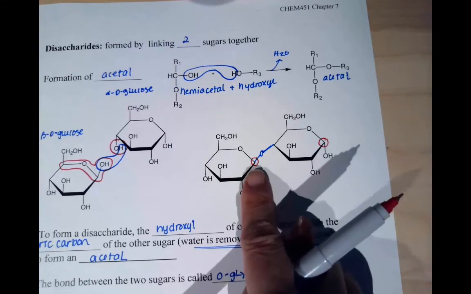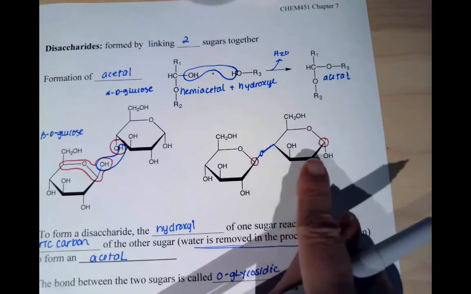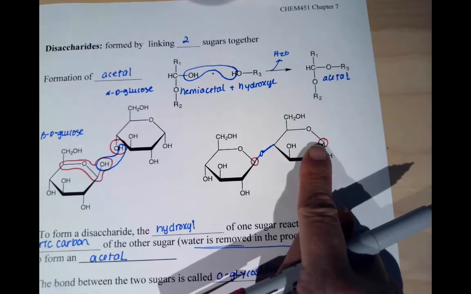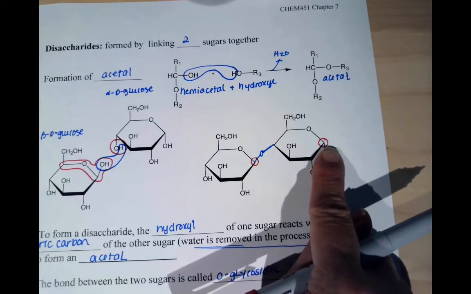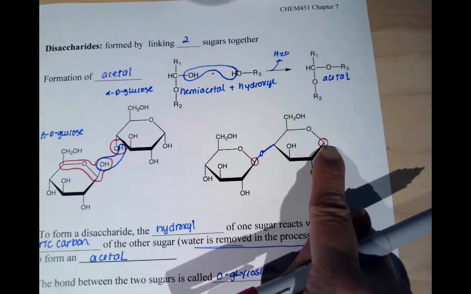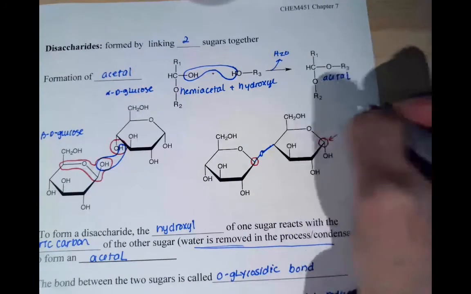this is not a reducing end. It cannot linearize or mutarotate. However, this sugar, since that hydroxyl group is free, so it's not bonded to anything, then that sugar can linearize, it can mutarotate. So therefore, this is the reducing end of this disaccharide.